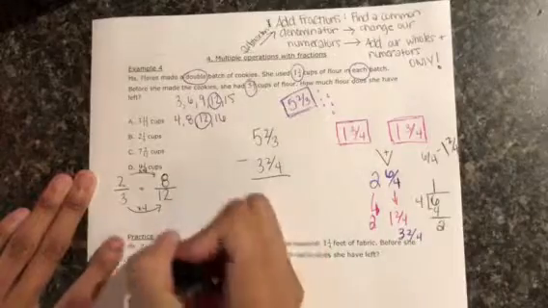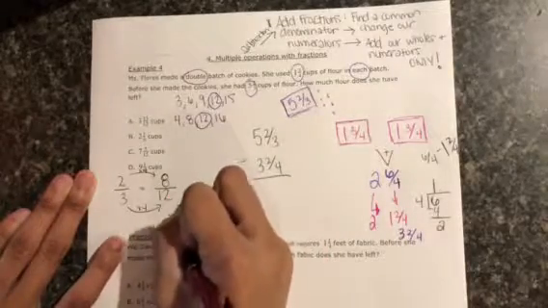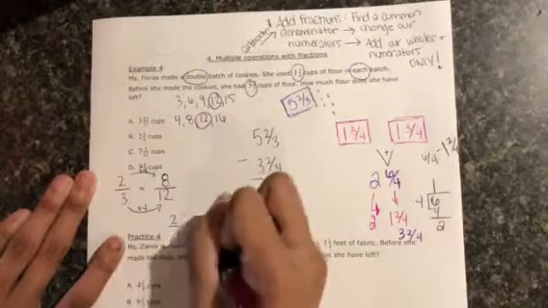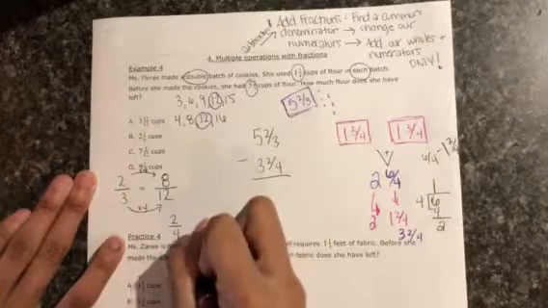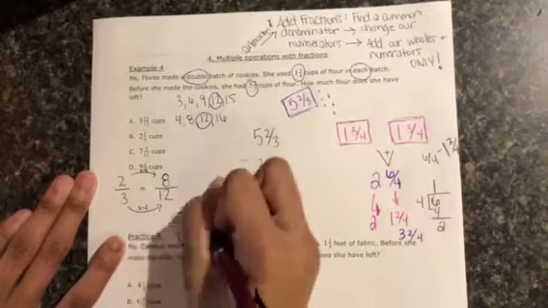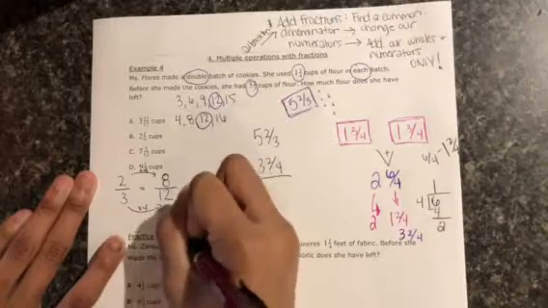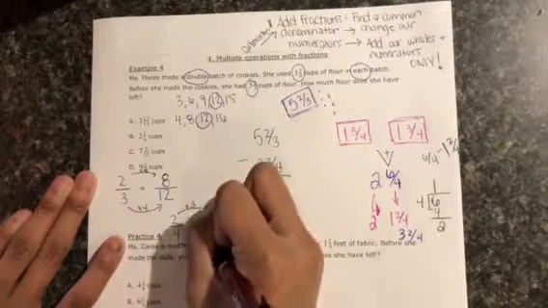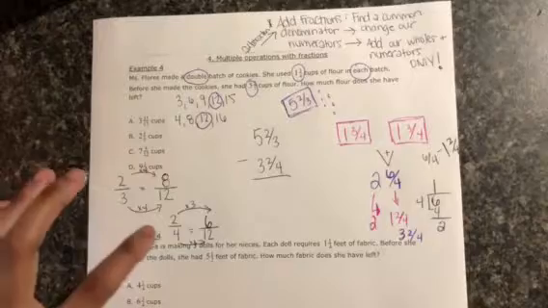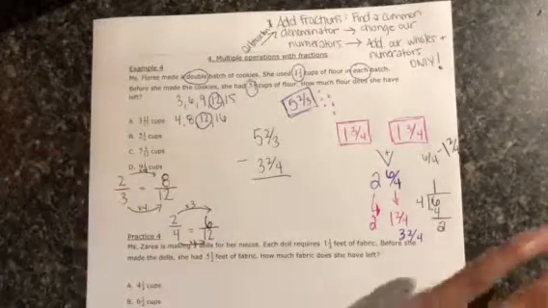Now let's change our other one. So we had 2/4. I want to change it so that it's a 12 at the bottom. 4 times 3 gives me 12. So I still want to use that same scale factor, all right? 2 times 3 is 6, all right? So now I'm going to rewrite my fractions, and then I'm going to use these new ones, all right?